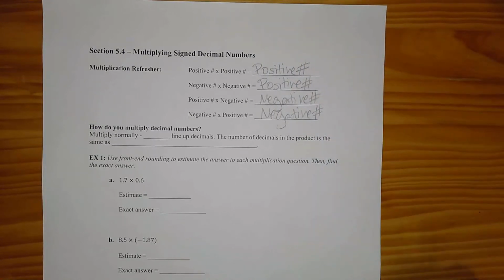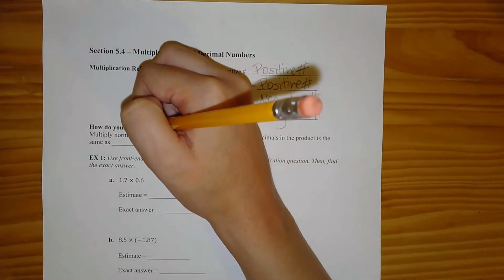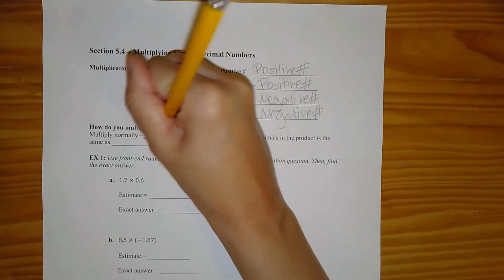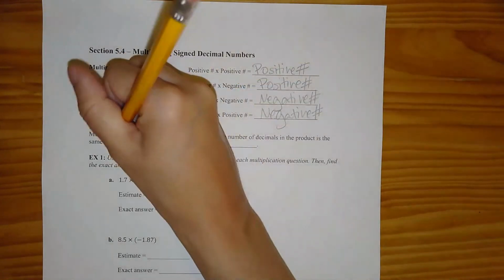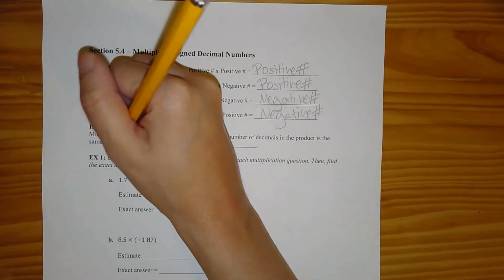So how do you multiply decimals? If you were to do this with a calculator, you would multiply normally. You actually don't line up the decimals. You just multiply normally and have them one on top of the other. And the number of decimal places in your product, that's the answer to a multiplication problem, is the same as the sum of the decimal places before you multiply.